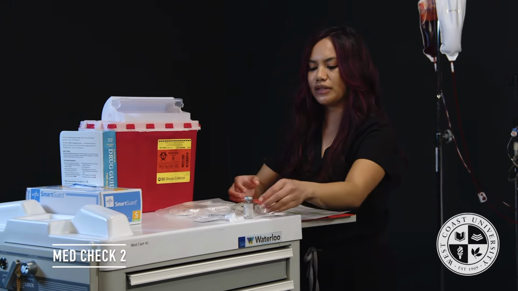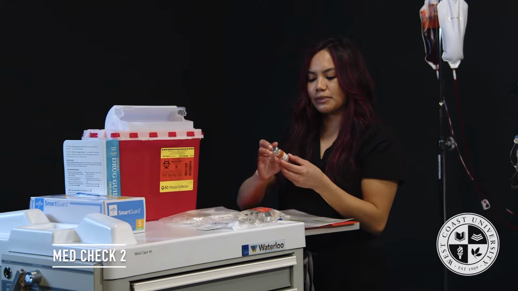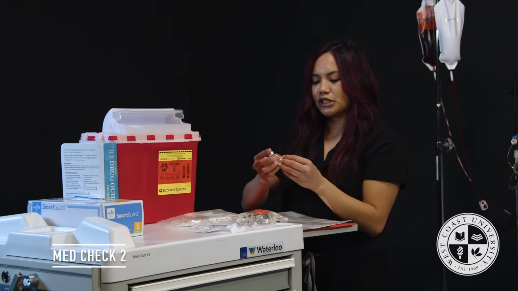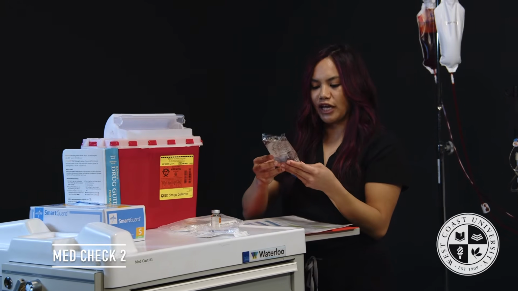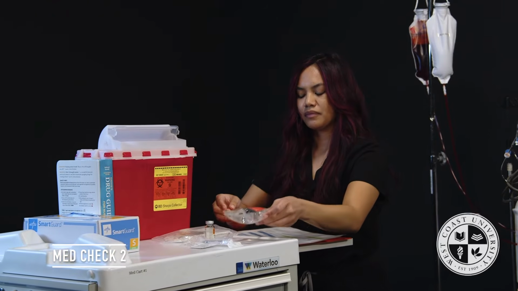At this time, I'm going to check my medication's expiration date. I see here that my heparin expires January 1st, 2050, so it is safe for me to administer. And I also have my Keppra, which expires January 1st, 2050, which is safe for me to administer.